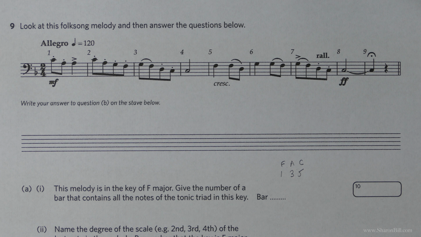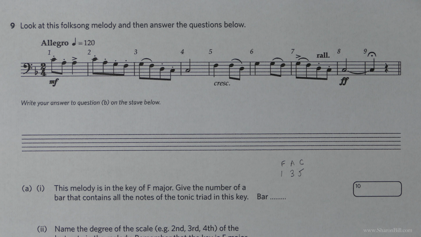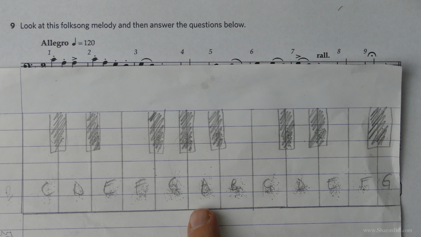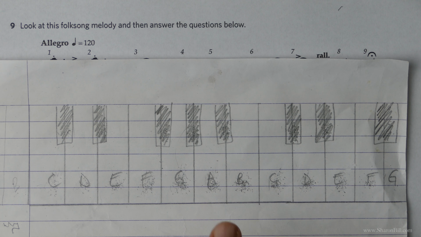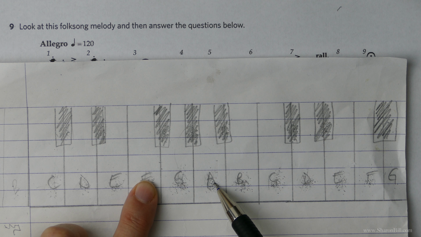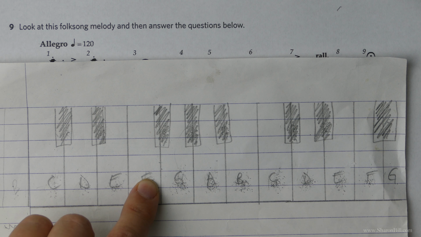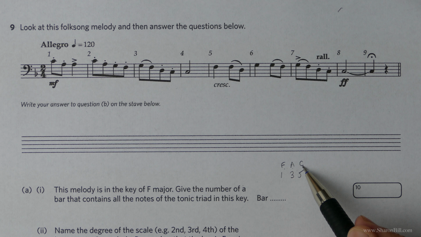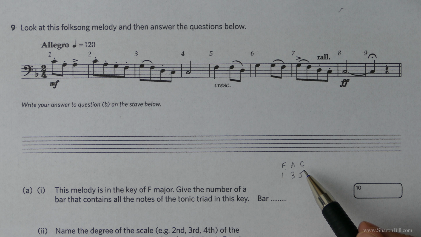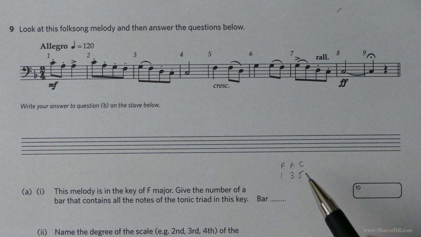If you find it difficult, just counting up those steps, even if you don't play piano, it's a good idea to just sketch out a quick piano keyboard diagram, and then you can think first, third, fifth. So now we know that we're looking for an F, an A, and a C in a bar. They may not be in that order, but they're the notes we're looking for.